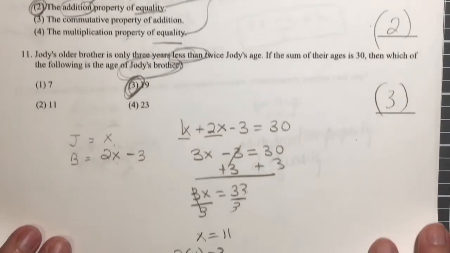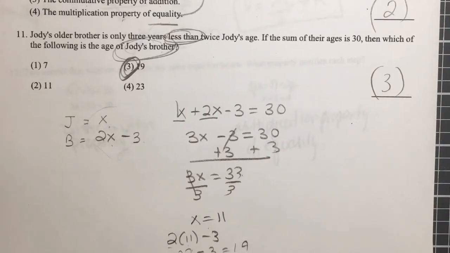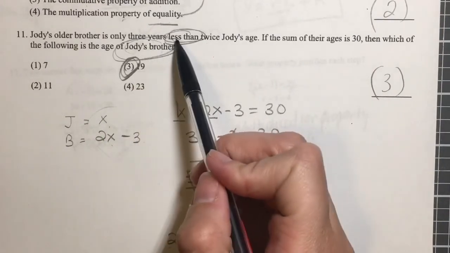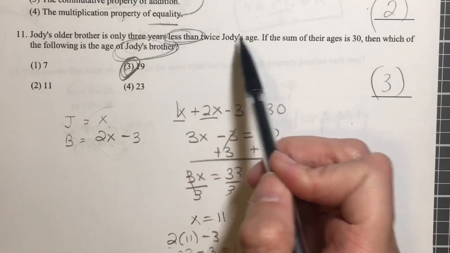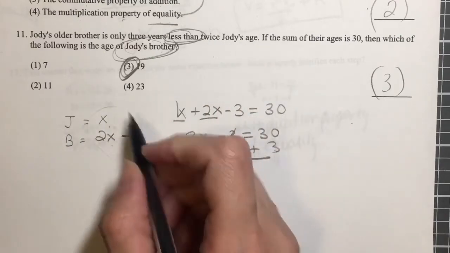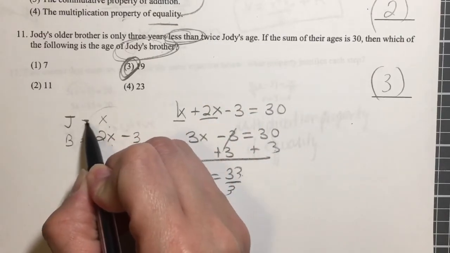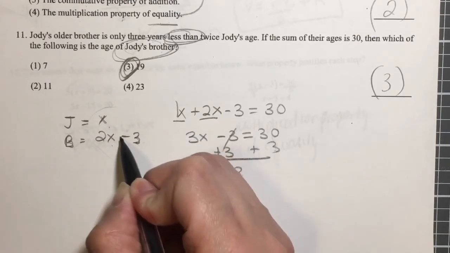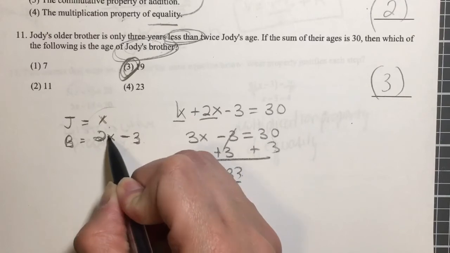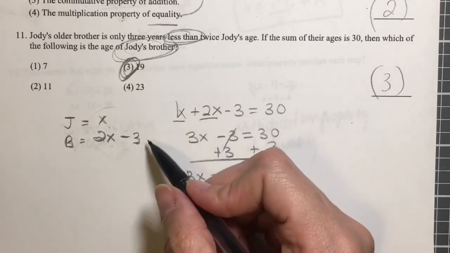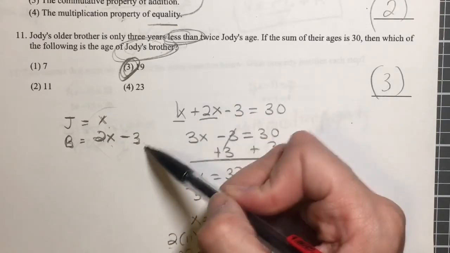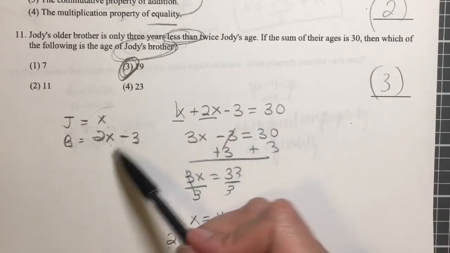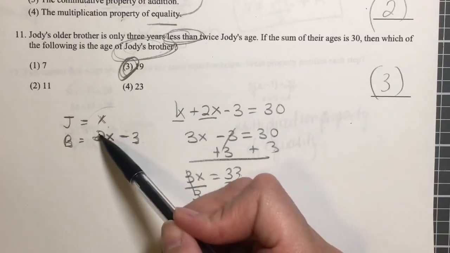Okay. And this word problem down here, we have Jody's older brother is 3 years less than twice Jody's age. So I went ahead and represented Jody with the letter X and her brother with 3 less than twice Jody's age. Okay? It's important to remember less than, we learned, we have to write it backwards because we have to subtract it away from the larger piece.